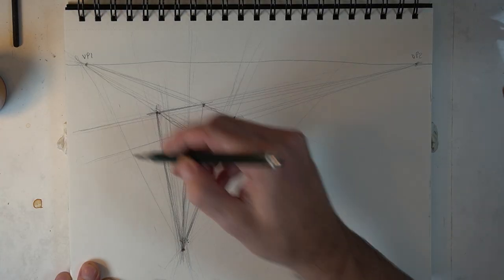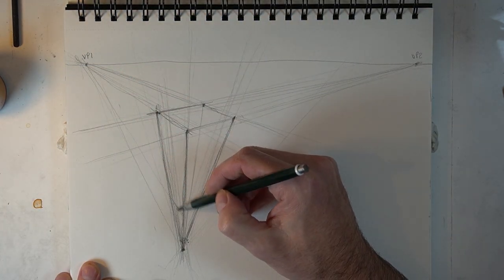Yeah, and you can pull these lines further down.